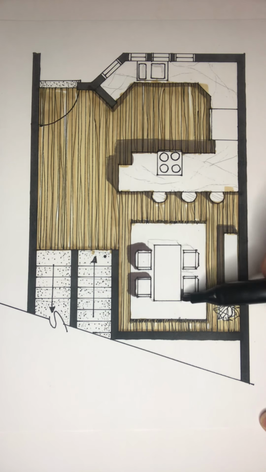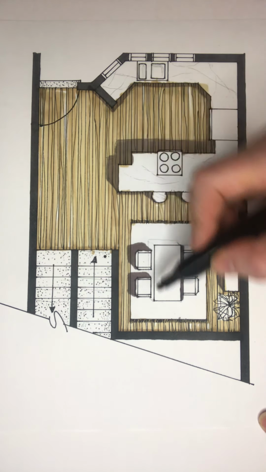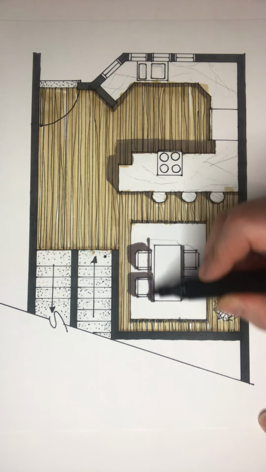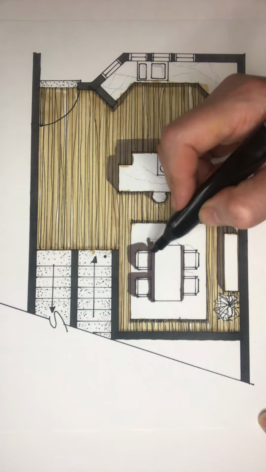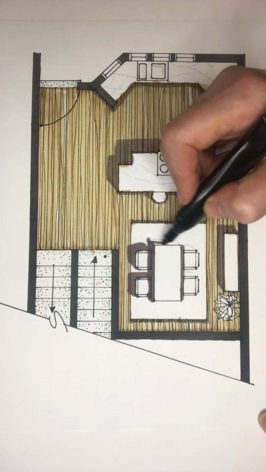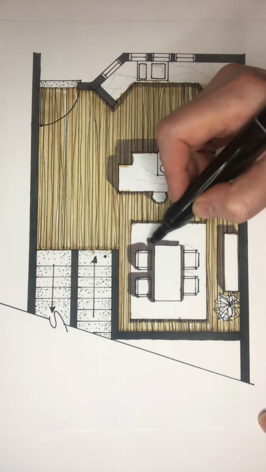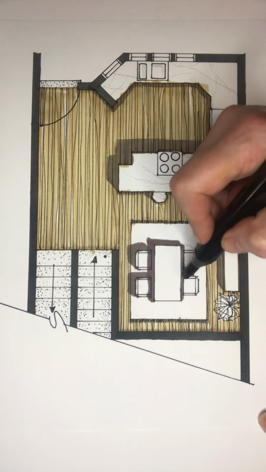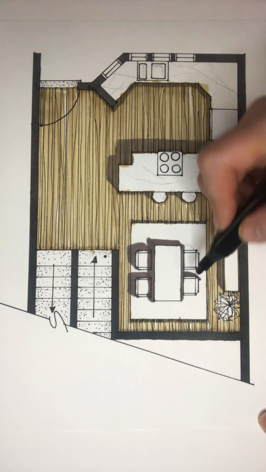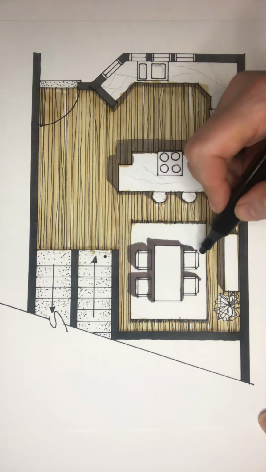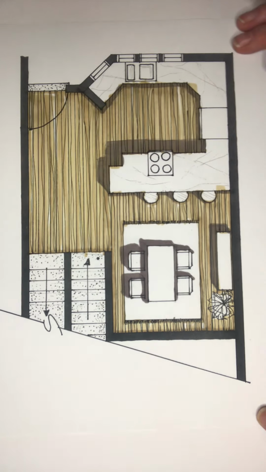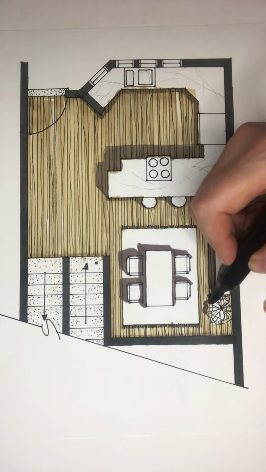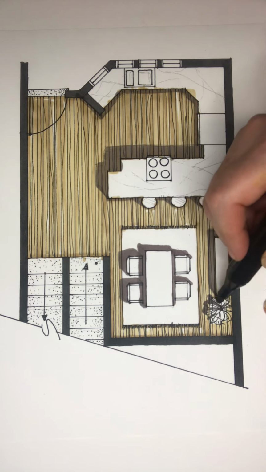Now, there's a little line there, and now this one is going to go over the chairs because the table is casting a shadow over those chairs. You see there's a bit of a mistake there, but it doesn't really matter. I'll fix that as I go. And then maybe our plant. That'll probably have dark bits here and there.